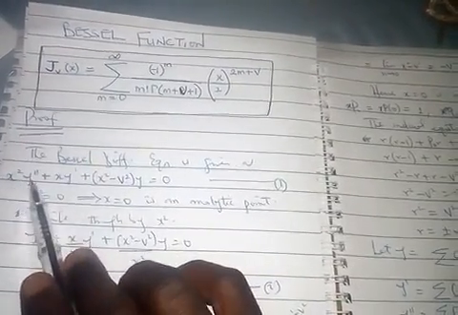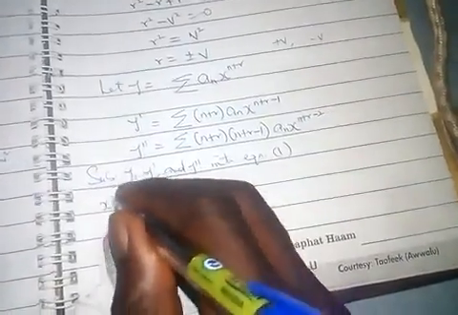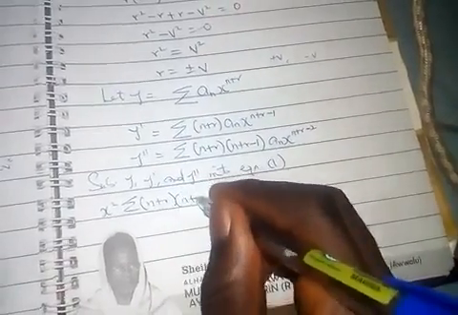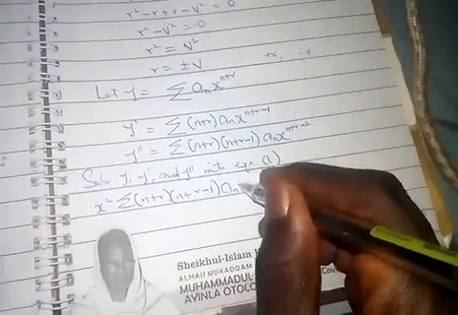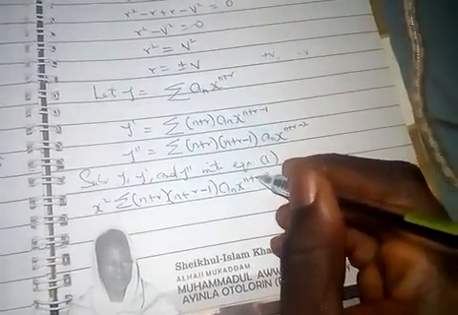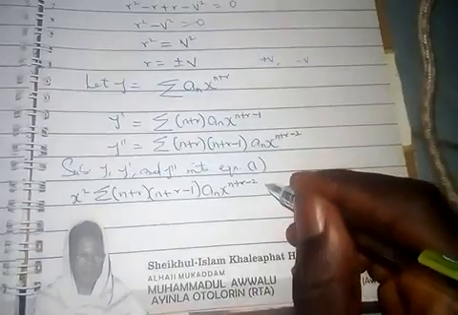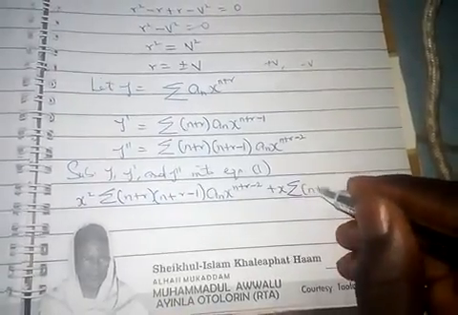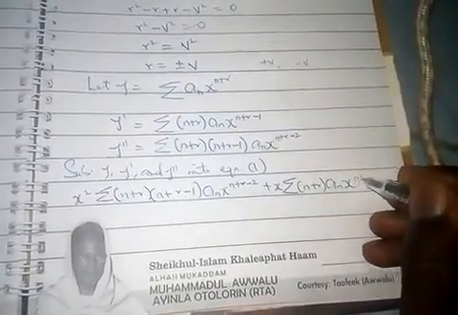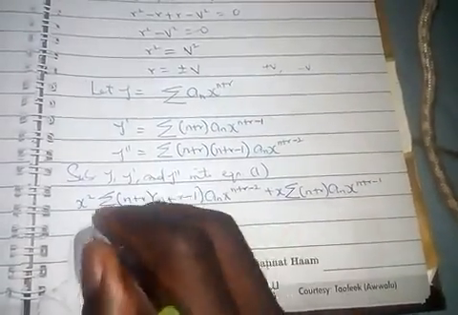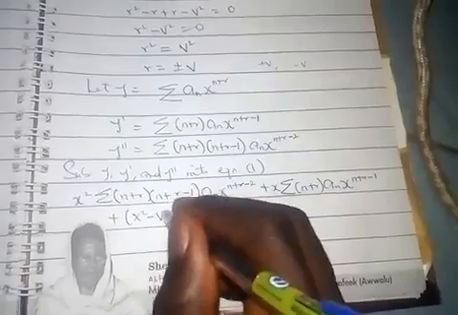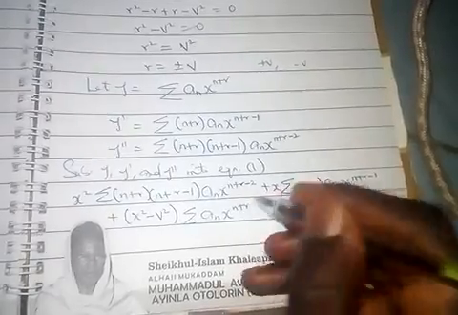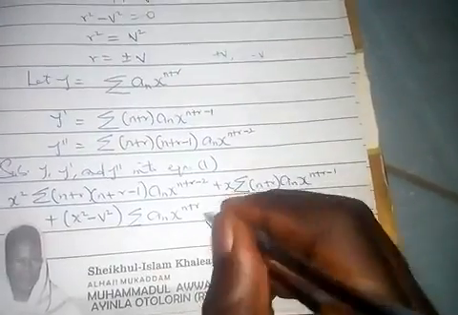Now x squared y prime prime is this, so you put it there. Then plus x y prime is n plus r a n x to the n plus r minus 1 plus x squared minus v squared y, summation a n x to the n plus r, equal to 0.